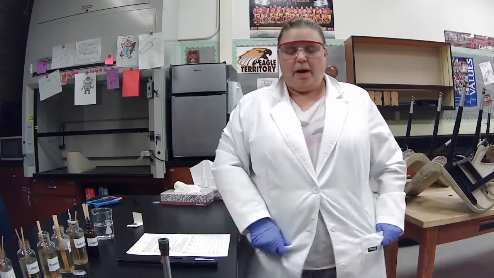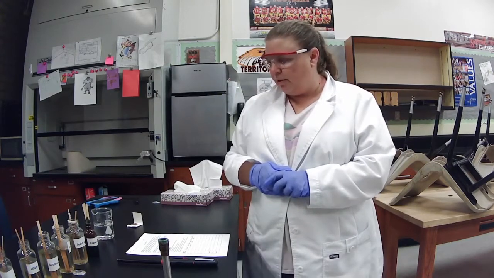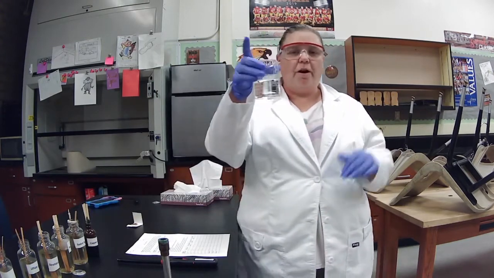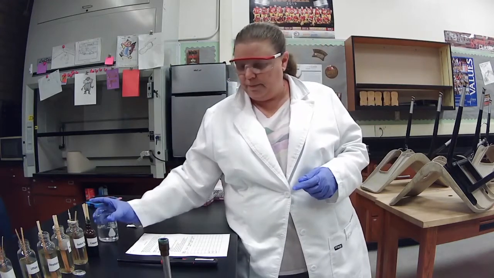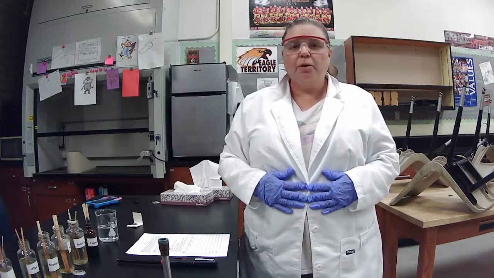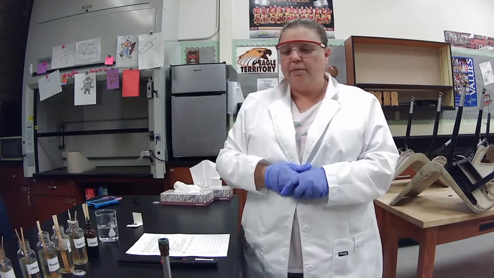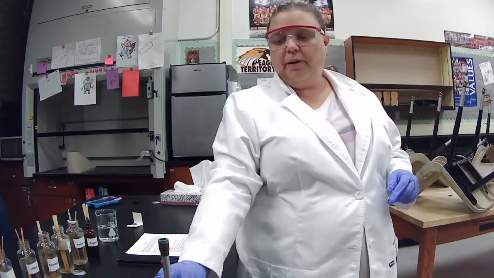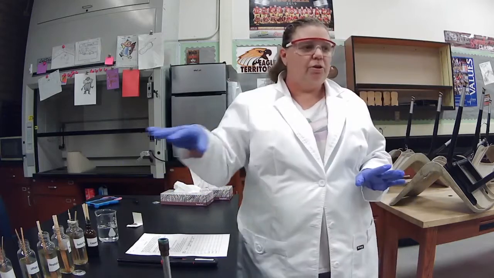Okay, so I want to make sure that I have all my safety equipment before I get started. I have my beaker of water to put anything that's burning in. I have my lab glasses, my gloves, my lab coat. My hair is tied back, and I have everything cleaned up just to where I need it. So I want to make sure that I'm safe first.